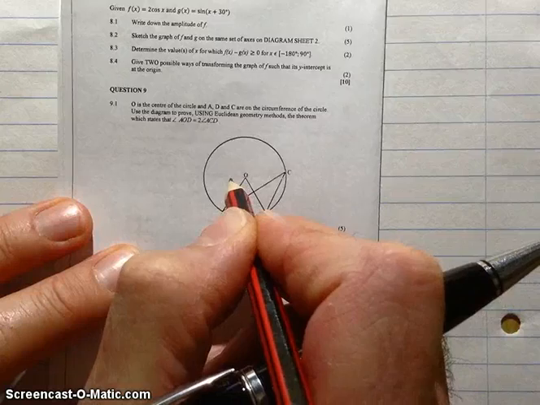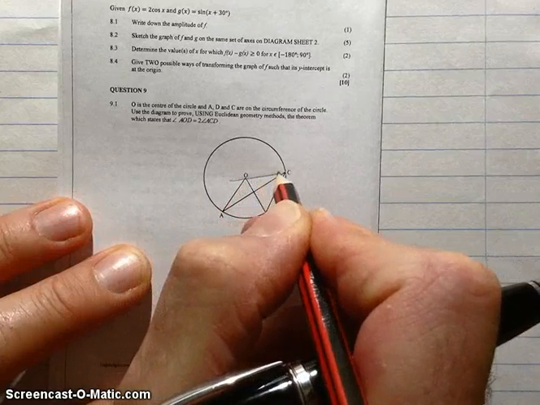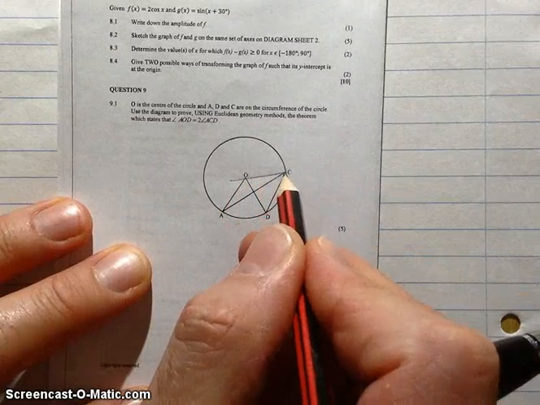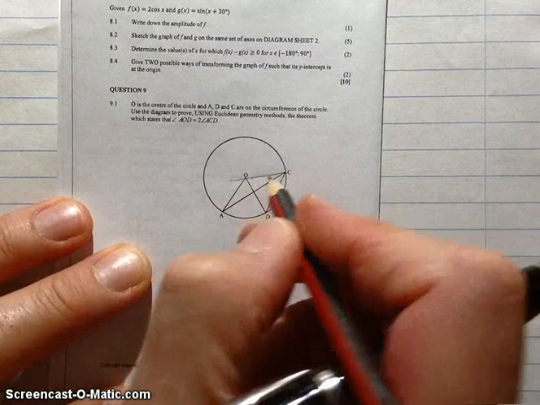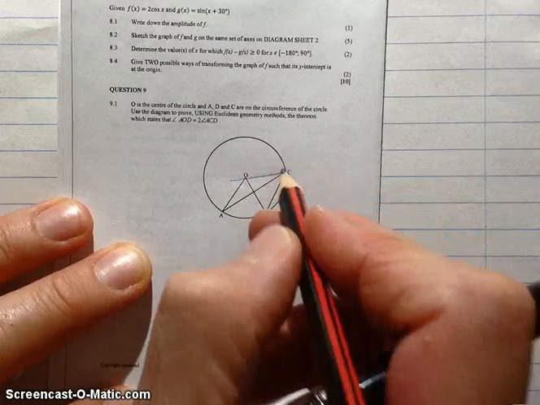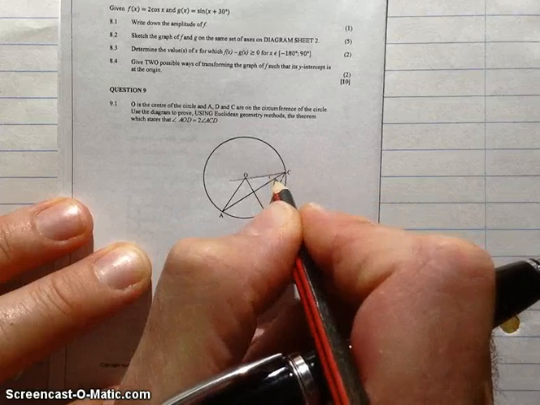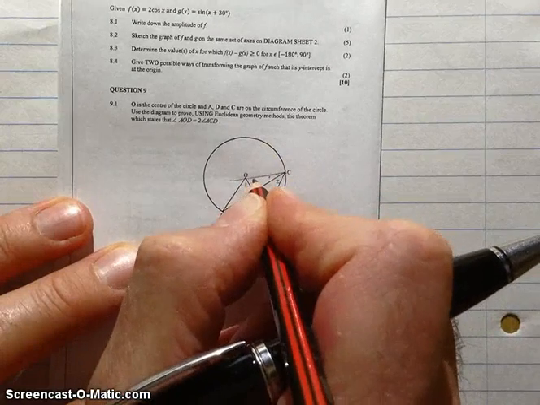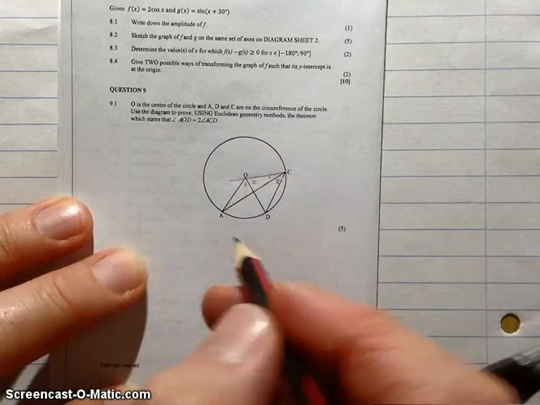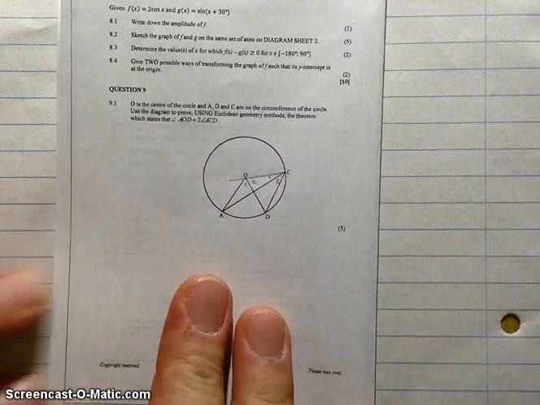So the construction that you need to put in is always to draw a line from C to the center of the circle. You can make it a little bit longer if you want to. And we're going to just put in some numbers here: angle C1, C2, and angle O1 and O2. And then I'm going to start my theorem.